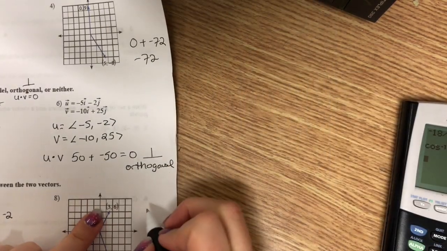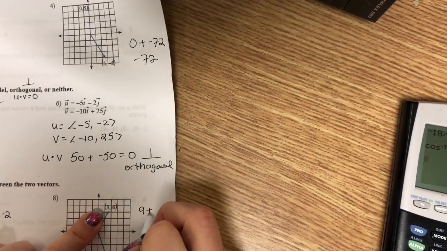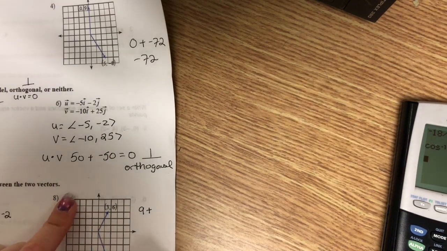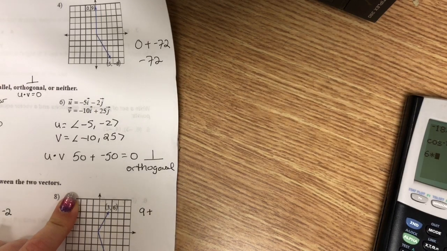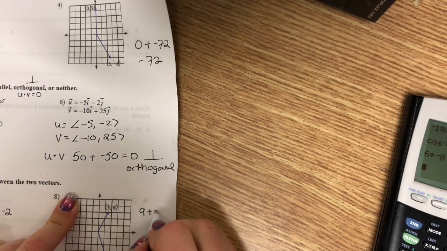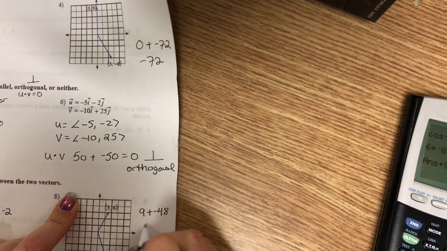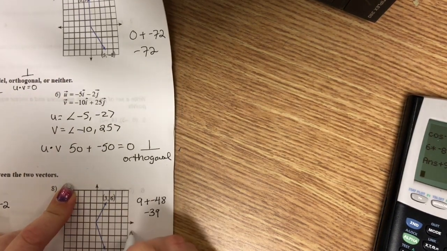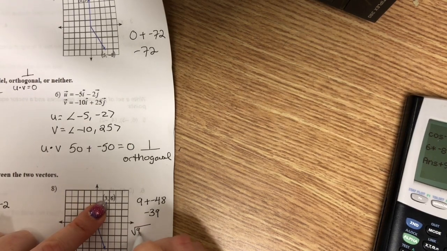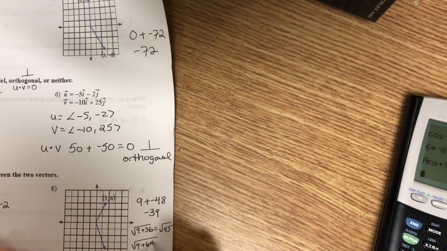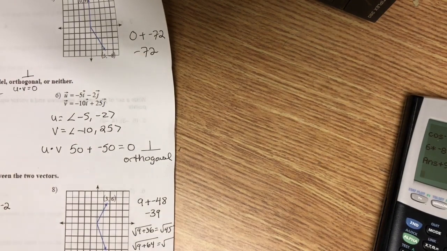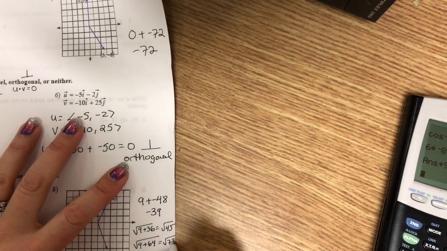Okay. The dot product is going to be 9 plus that. Oh, that's negative 8. So 6 times negative 8, negative 48. Add them up. We get negative 39 for a dot product. That's going to be 9 plus 36 for a square root of 45 for one, and 9 plus 64, and that is 73.